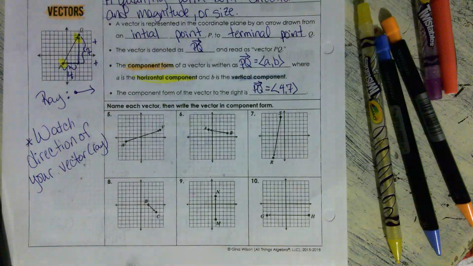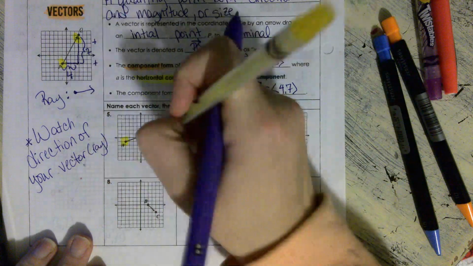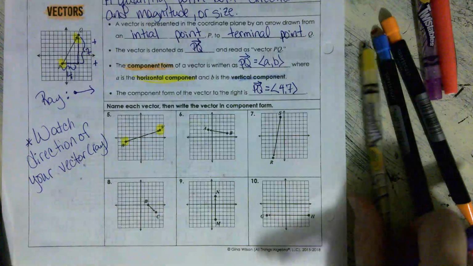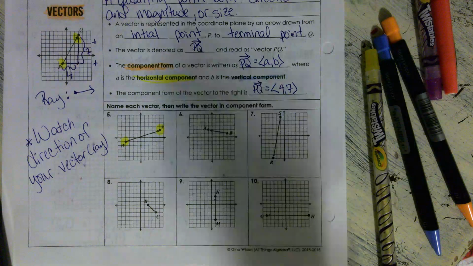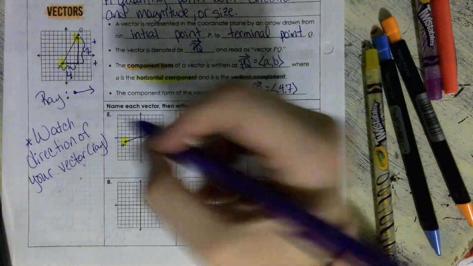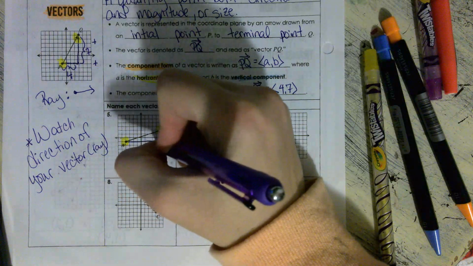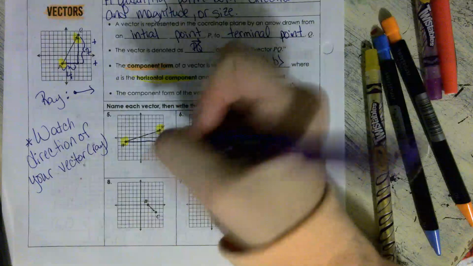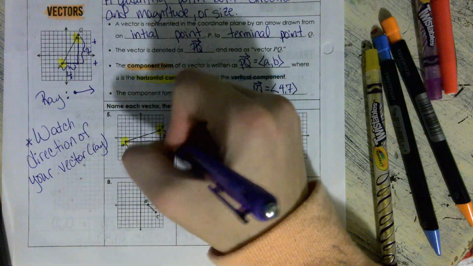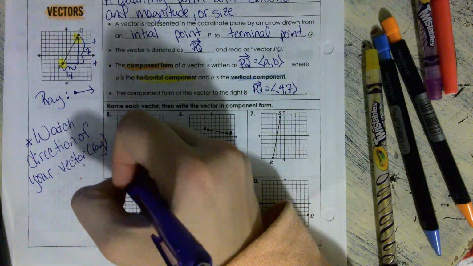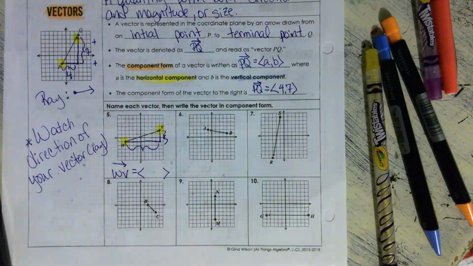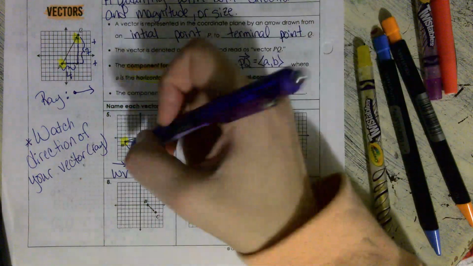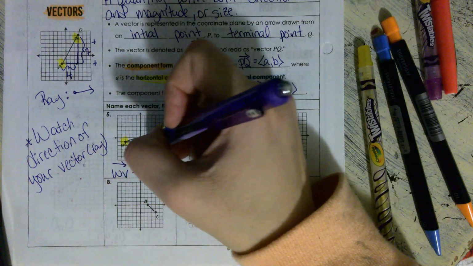So here we go. Let's practice some of these. Again, I need to look at my initial point and the terminal point. This one is traveling to the right and up, so vector WV, and the component is 1, 2, 3, 4, 5, 6, 7, 8, 9.